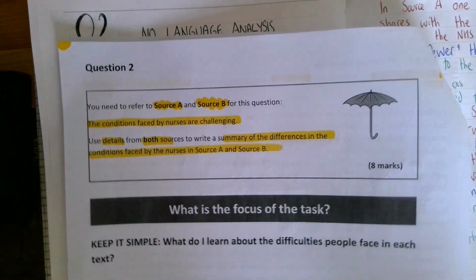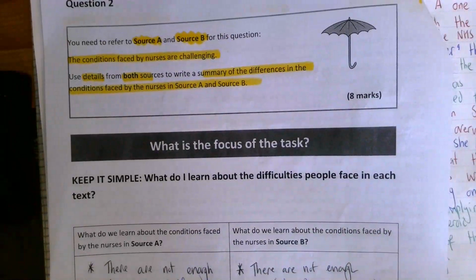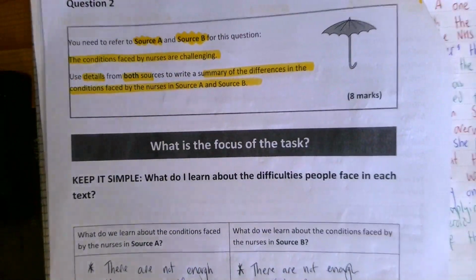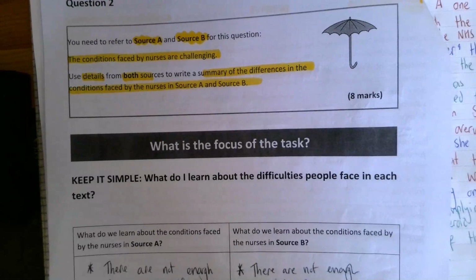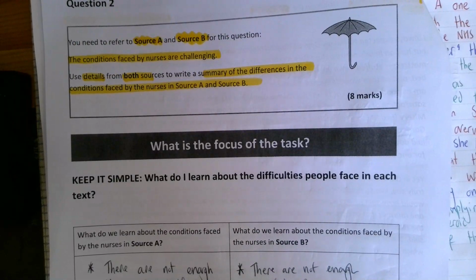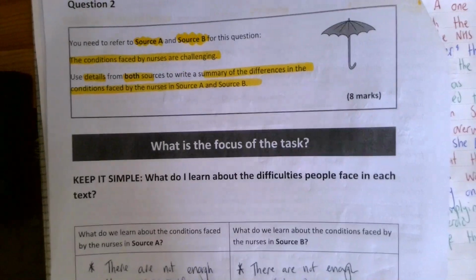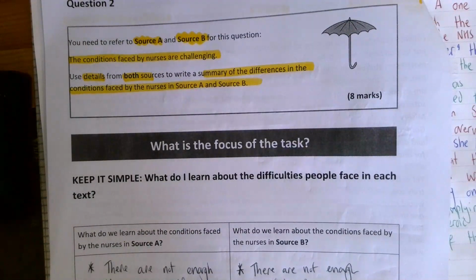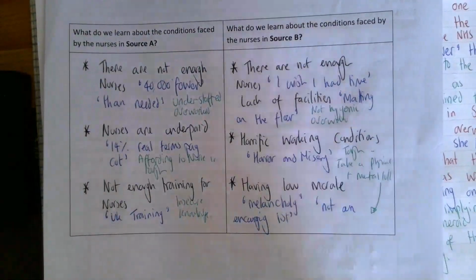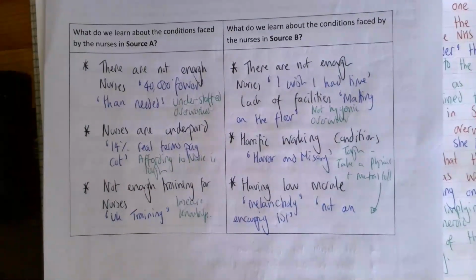That means you need to use quotations from each text whilst writing a summary to talk about the differences. There are no marks in this question for language analysis, and your best chance to get 8 marks is to keep it simple. So boil it down. It asks us about the conditions faced by nurses being challenging. So what we really want to think about is, what do I learn about the difficulties people, specifically nurses, face in each of these texts? And one way to do this is to jot down 2 to 3 ideas for each.